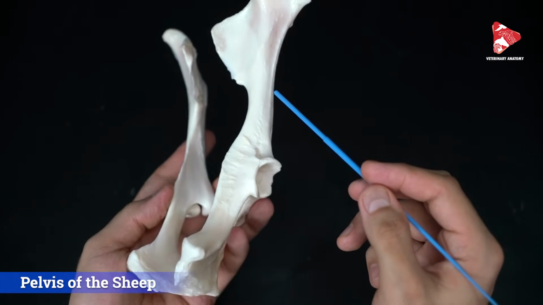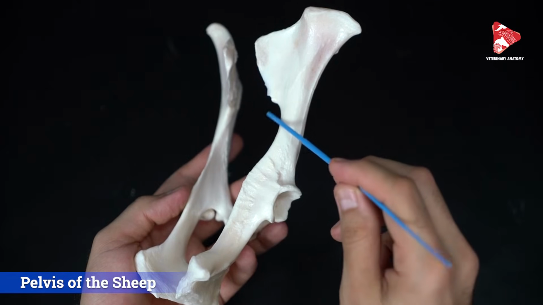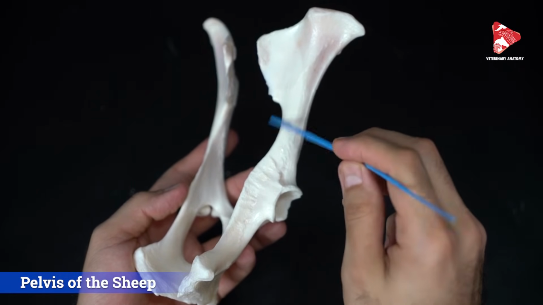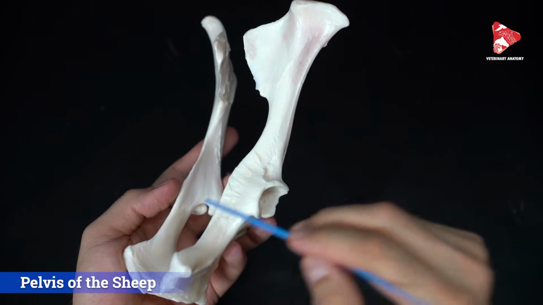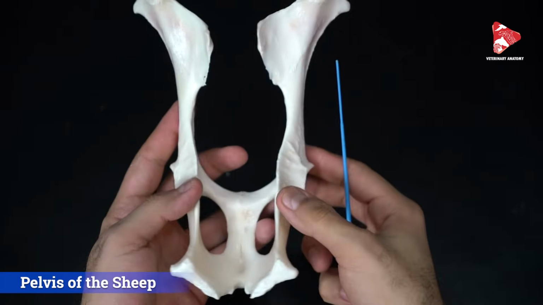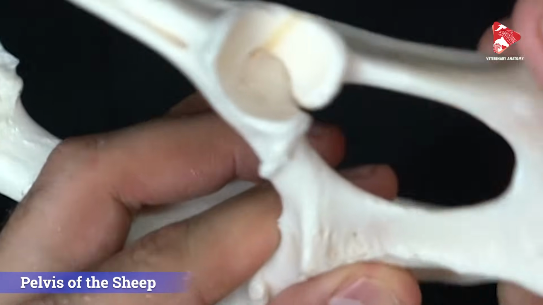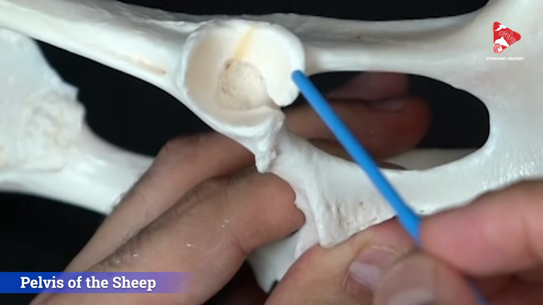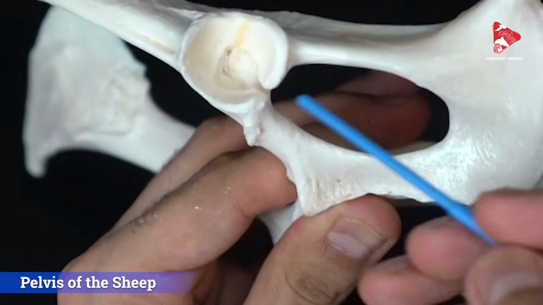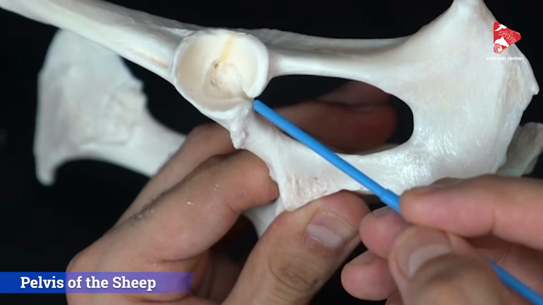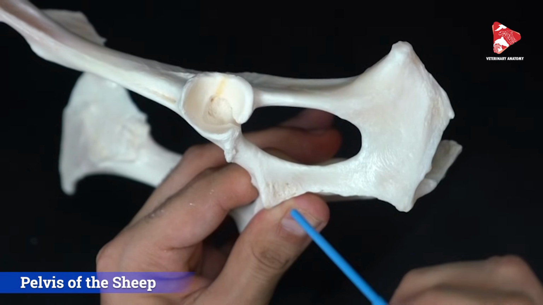Here in the lateral view, we can see the sciatic spine in the middle. In front of it, we have the greater sciatic notch and the lesser sciatic notch. It's more flat here compared to other animals. The acetabulum in the sheep is not divided, so we have the facies lunata here, the fossa in the middle, and a very narrow acetabular notch compared to other animals. So there is no extra notch here like that of the ox.